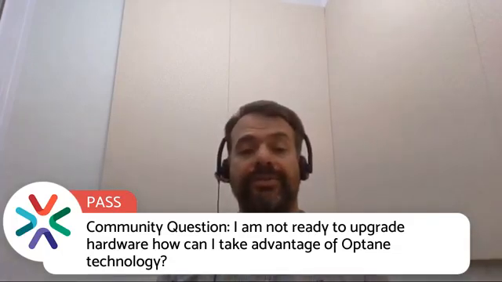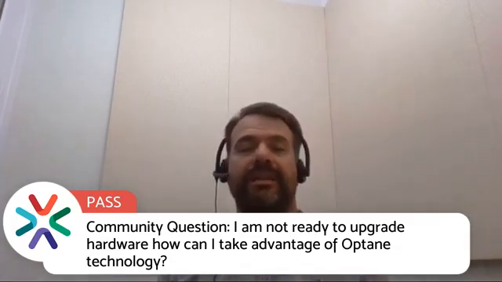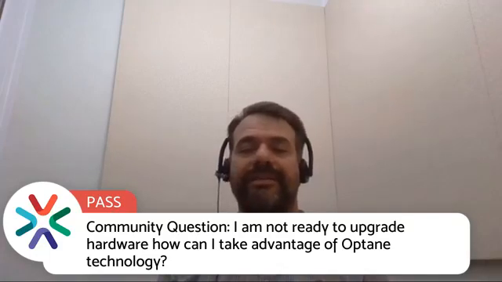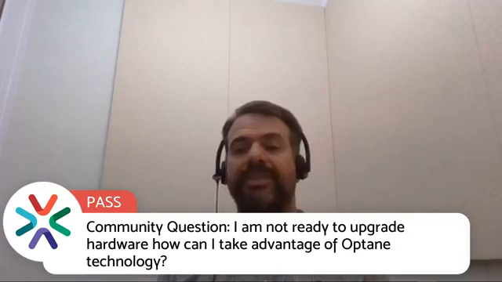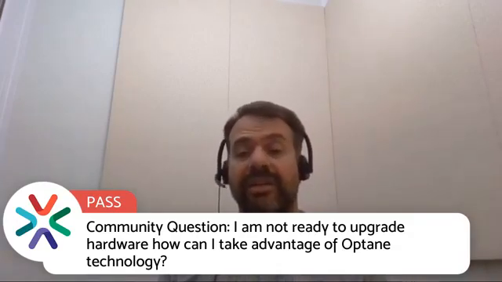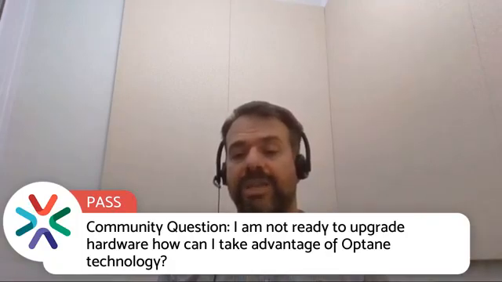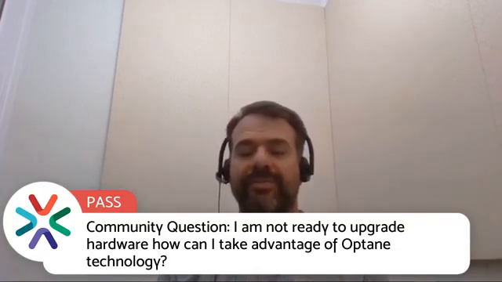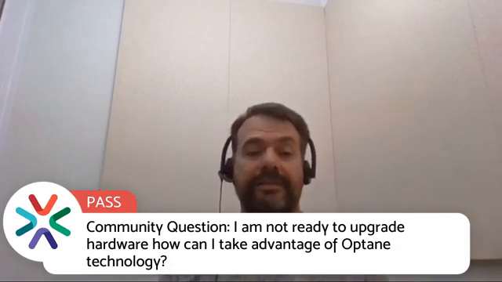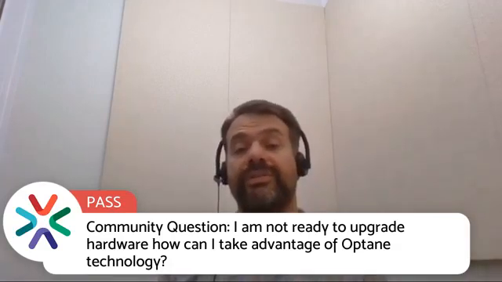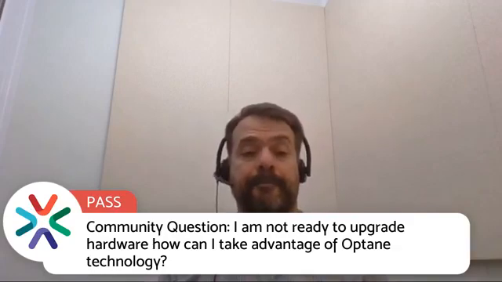So, ultra-fast Optane SSDs. And I've seen good examples of TempDB and transaction log acceleration, where you can move your transaction logs and TempDB from your SAN to your local server and place them on Optane SSDs. So that's one way to start looking at it.